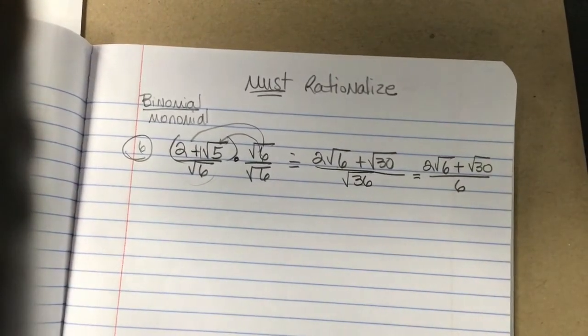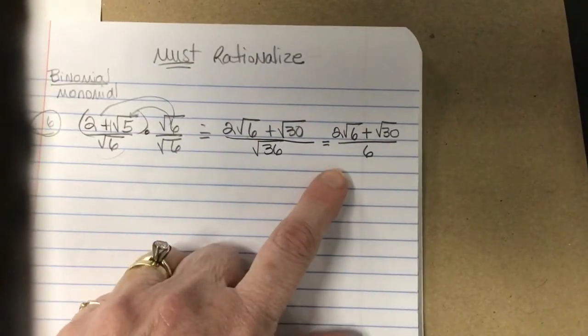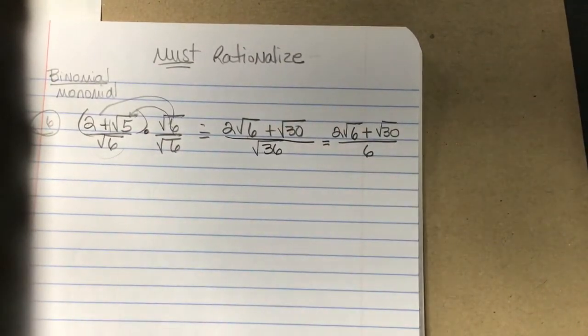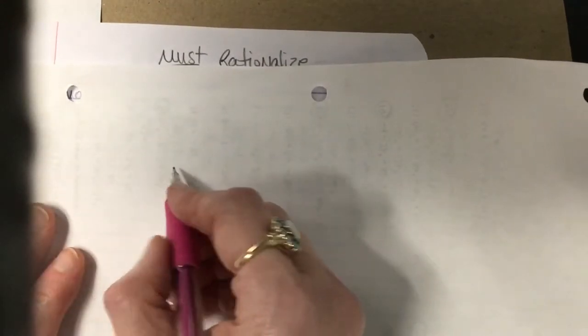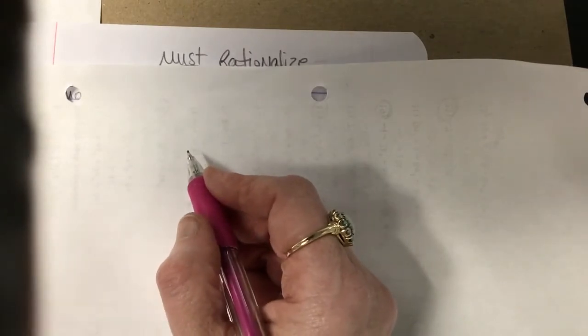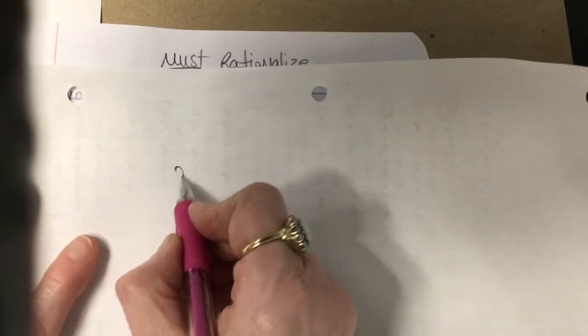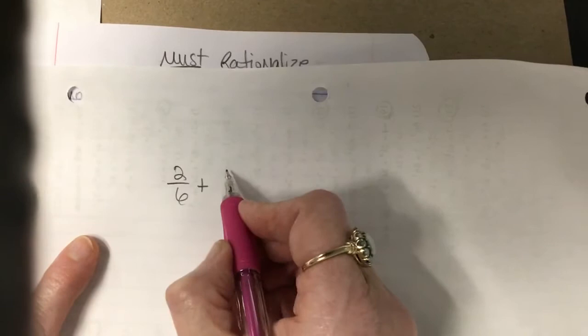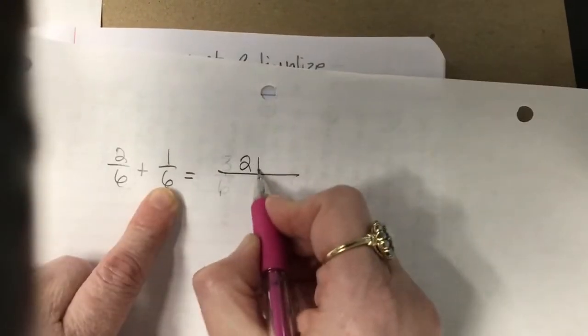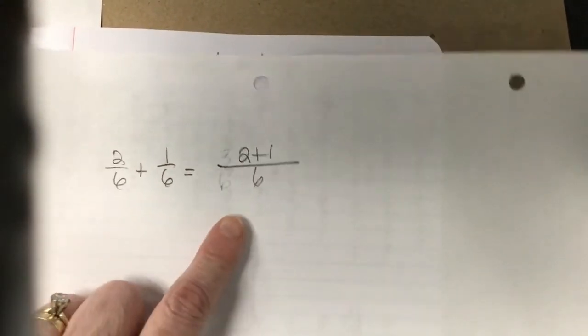Now a lot of people are tempted to start canceling there, but it's still not multiplication. And here's another way you can reduce fractions. Do you remember in elementary school, or early middle school, you might have had 2 sixths plus 1 sixth, that's 2 plus 1 over 6. That's how I want to say it.